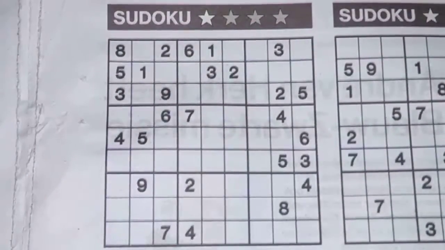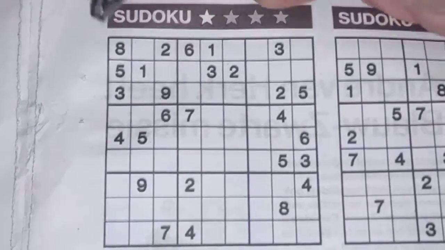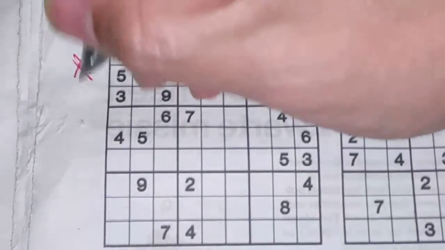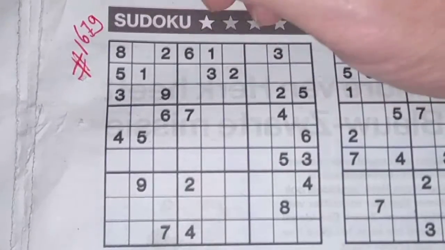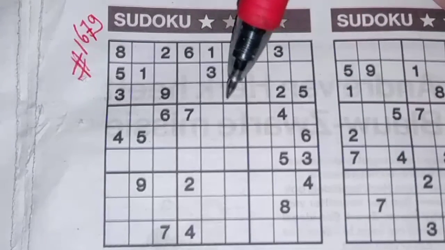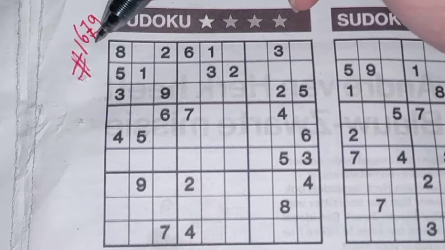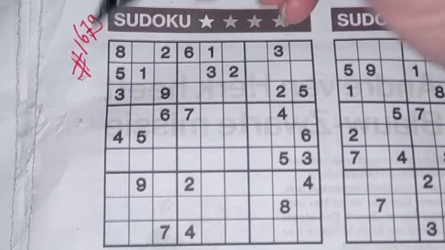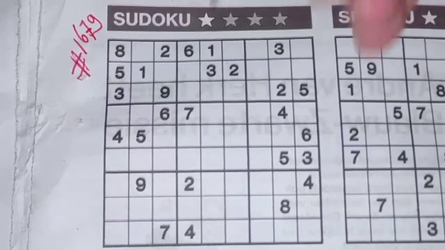And the first one is a Sudoku with 1 star, and this will be number 1679. Yes, the numbering, I've made a mistake in the previous video. In the previous video with the quintuplet, I numbered 1677. It should be 1678. So this one is 1679.